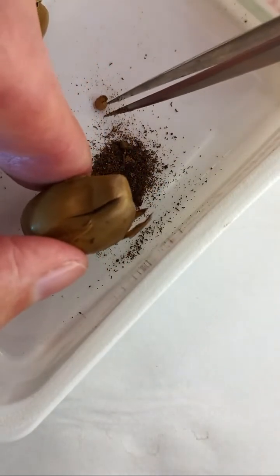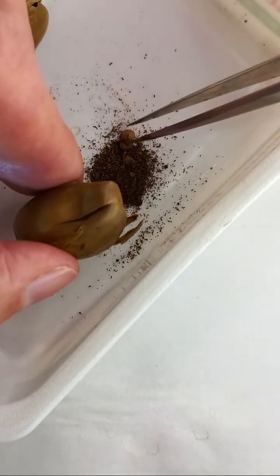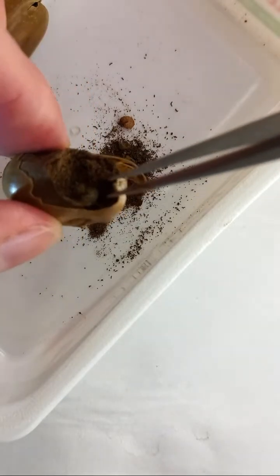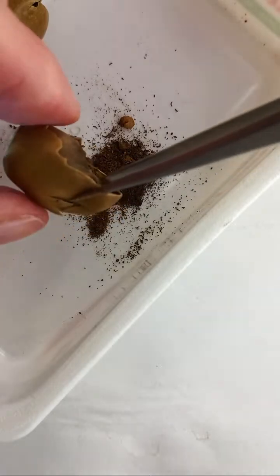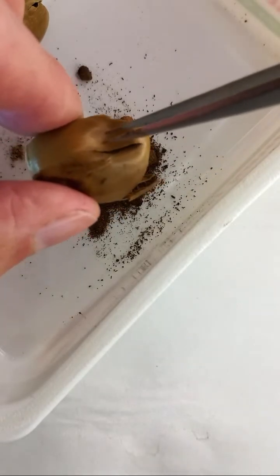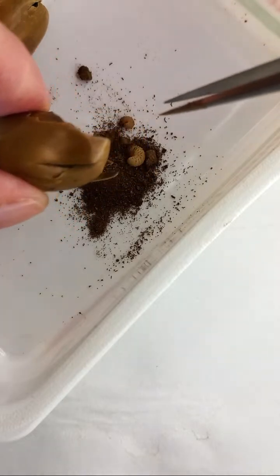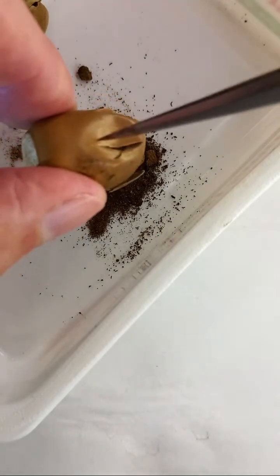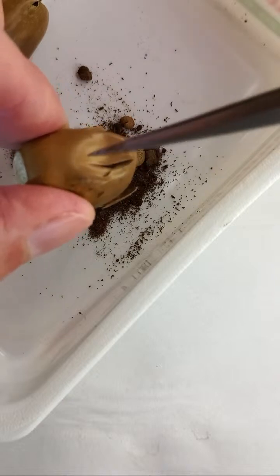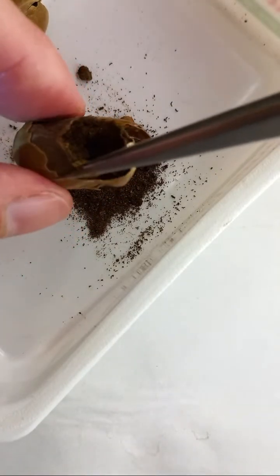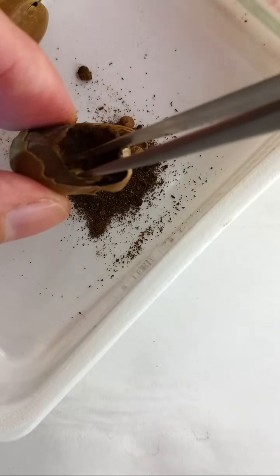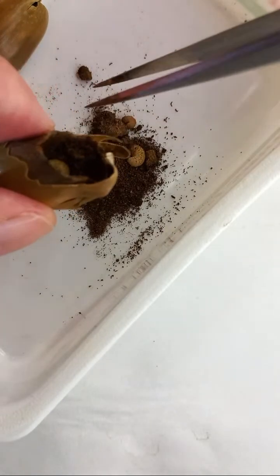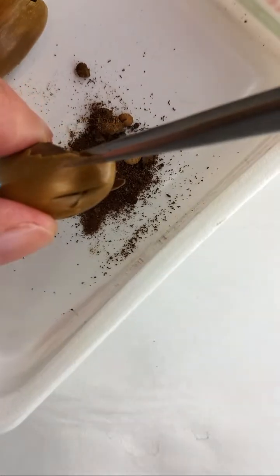Okay, this is already one larva. Yes, they are sitting inside. Yes, you see, not only one. Already some feces. Number 2. And larva number 3 is inside. So this acorn is infested with Curculio.